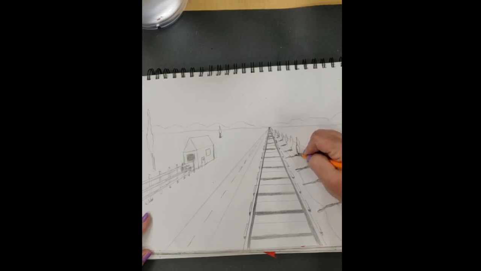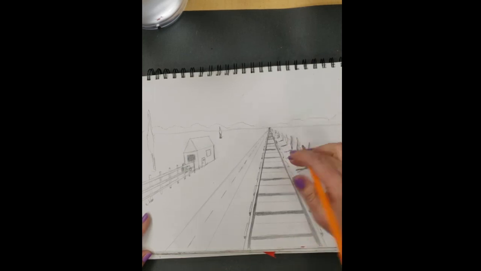When you start drawing, you'll be looking and you'll be noticing geometric shapes. You'll notice your organic shapes. And now you're learning about perspective.